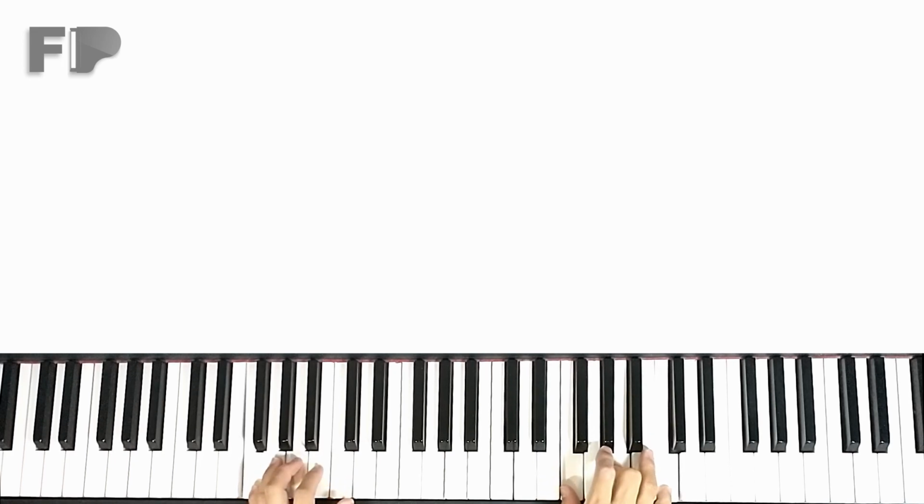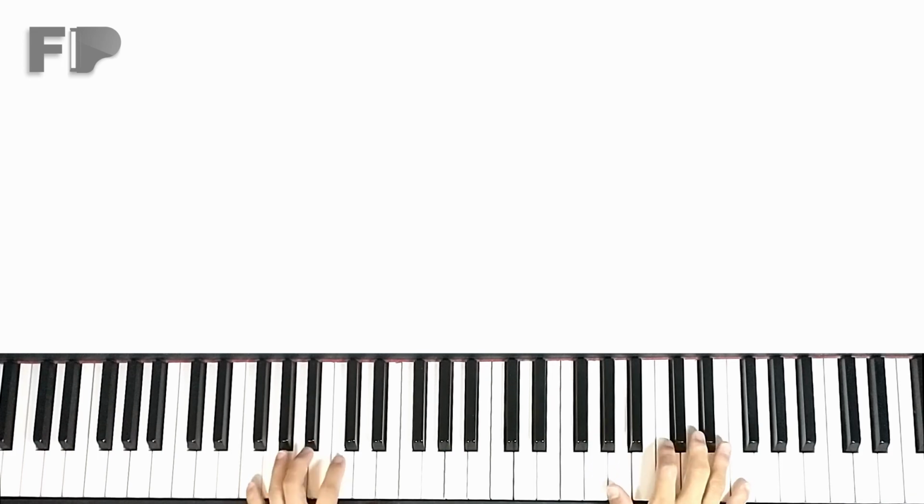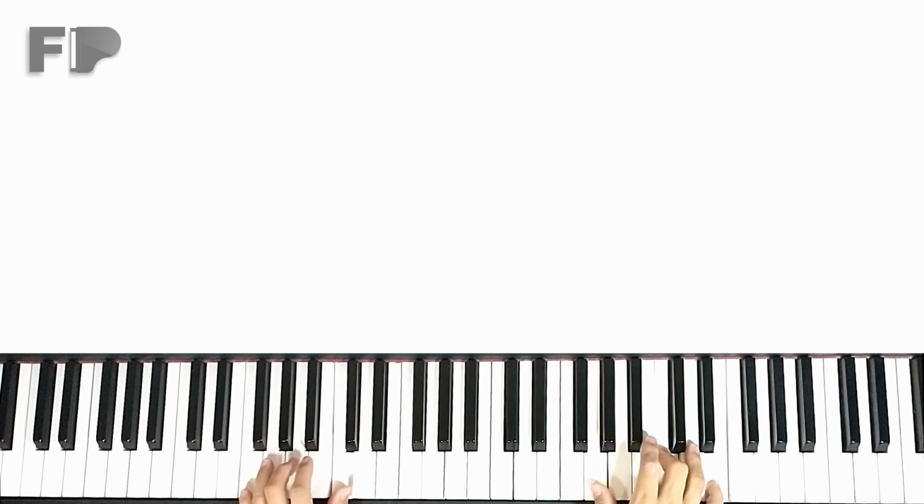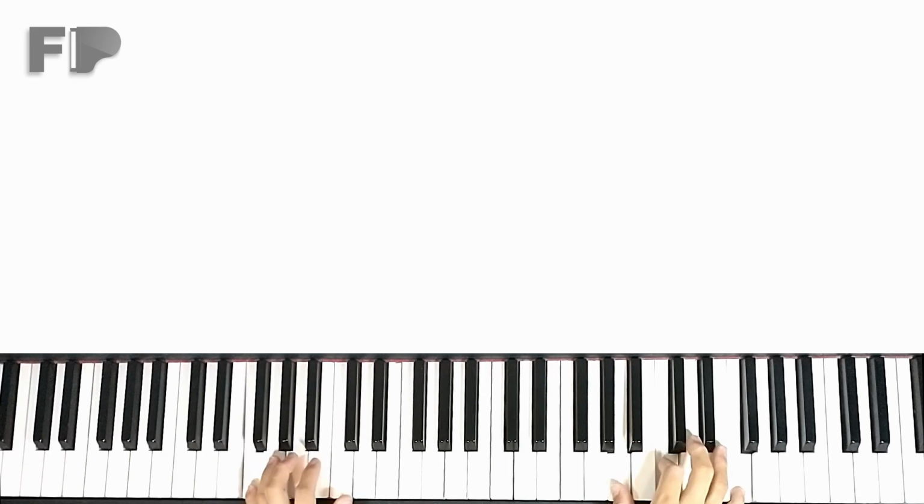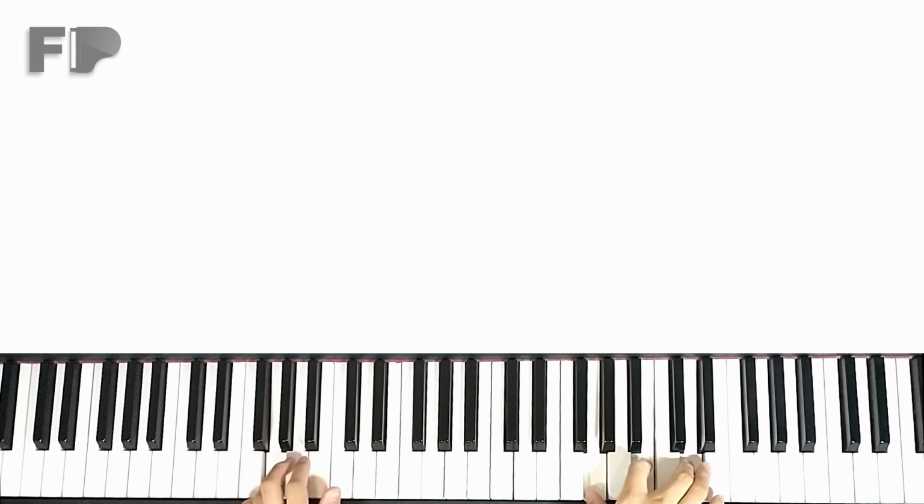So that's it for this piano tutorial on inversions. Remember, inversions are a great way to add variety and interest to your playing, and they can help you create smoother and more harmonically interesting chord progressions.